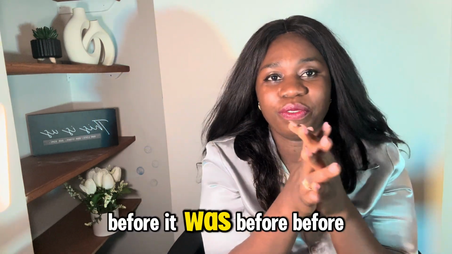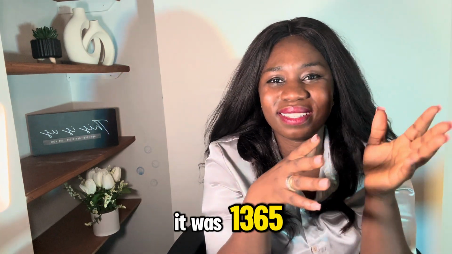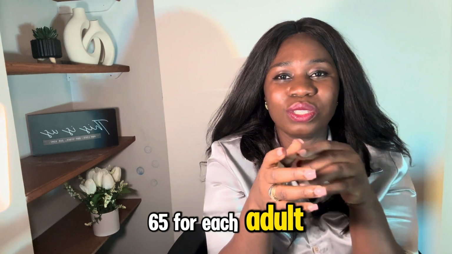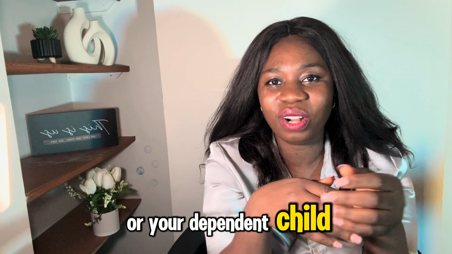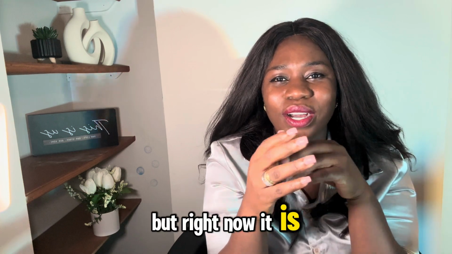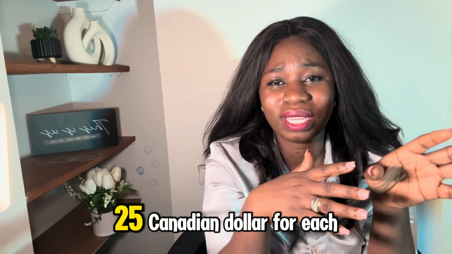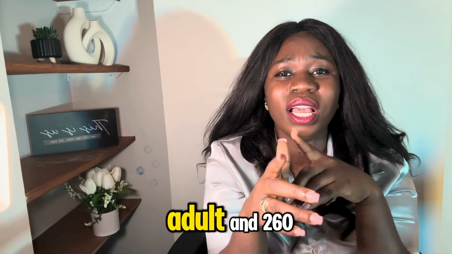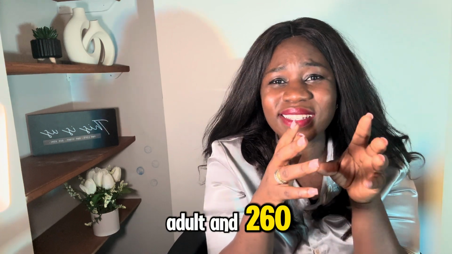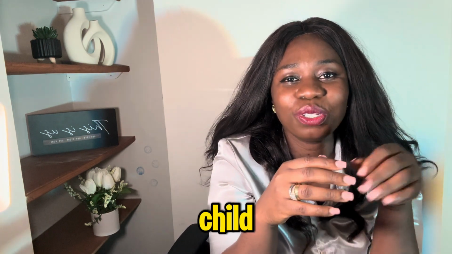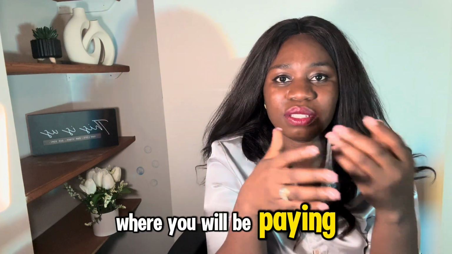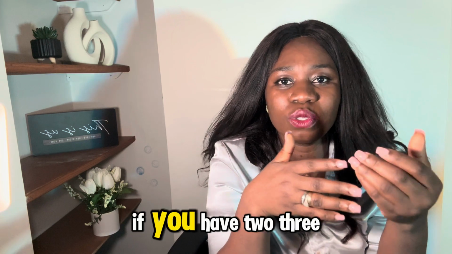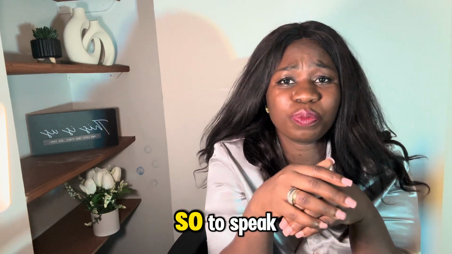Before it was 1,365 for each adult and 210 for your accompanying or dependent child. But right now it is 1,525 Canadian dollars for each adult and 260 for each child, depending on your family size. Should you have one child, what you will be paying is different from what you would have paid if you have 2, 3, or 4 children, so to speak.